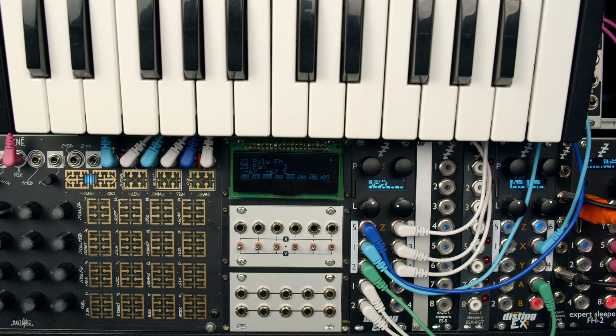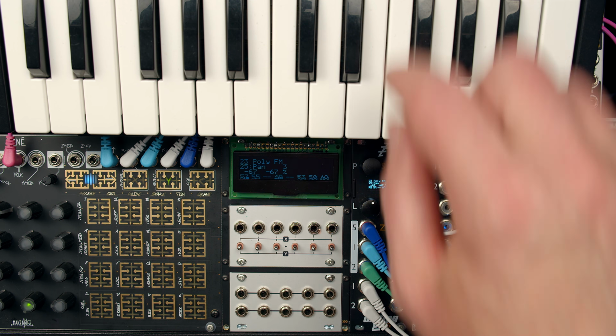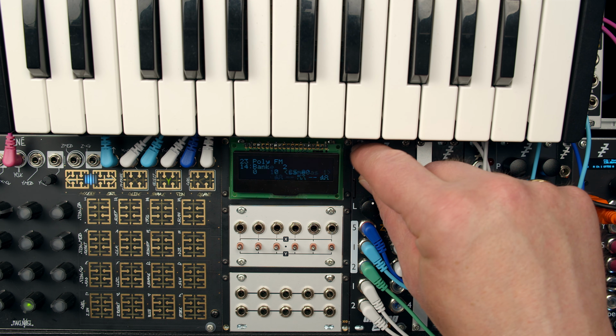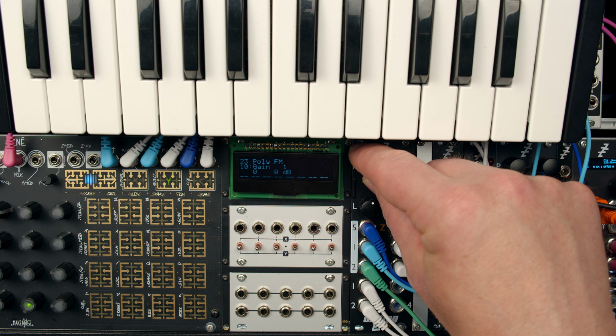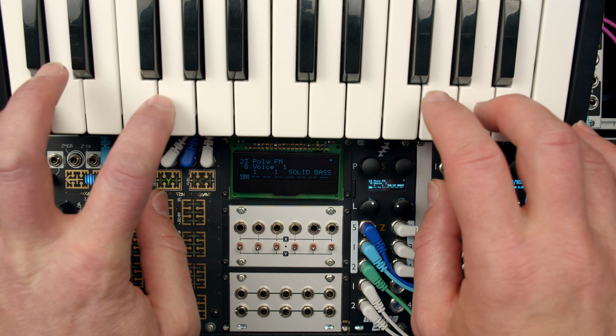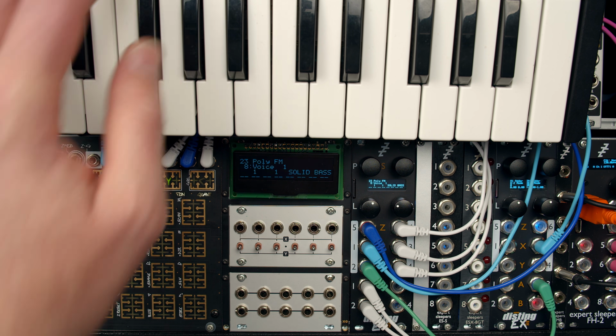There we go. So FM gorgeousness, basically, through CV and gate. Now I said it was multi-timbral over MIDI as well. So at the moment this keyboard is on MIDI channel 1, so that's going to address the first voice, which I had as the bass, I think.